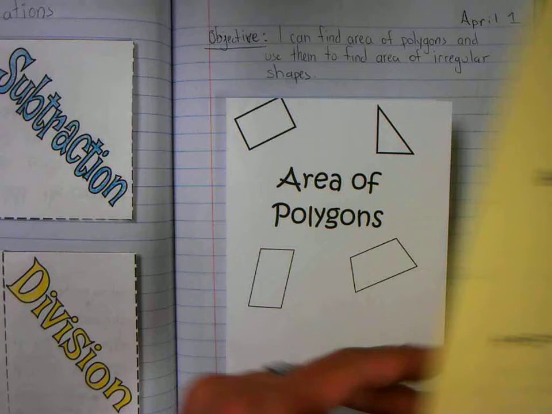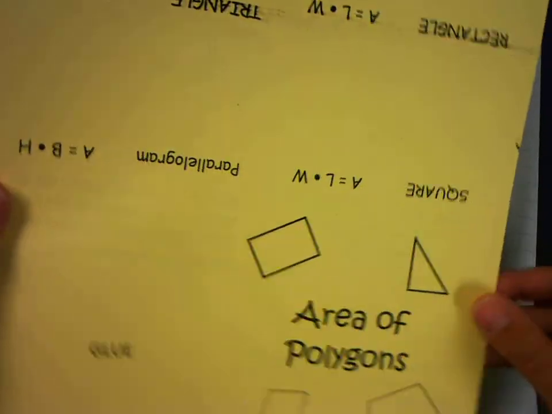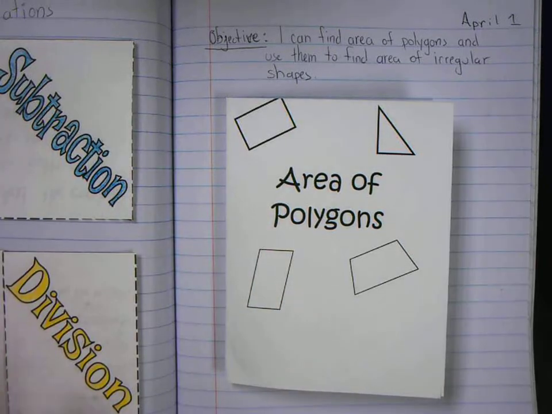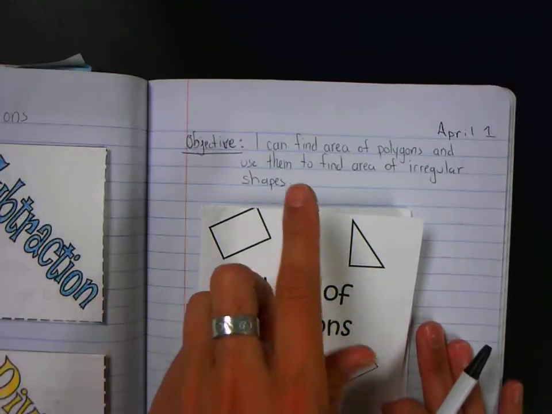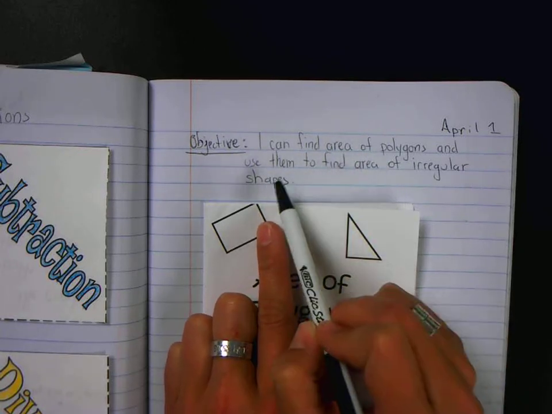All right, before we get started on actually folding it, I want to write our objective for today. So our objective is I can find the area of polygons and use them to find area of irregular shapes. So make sure you have that written down in your notebook as our objective for today.